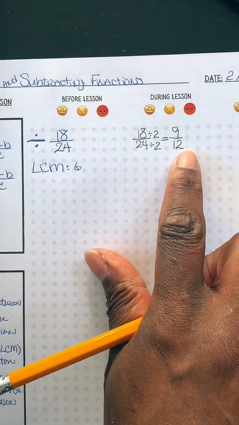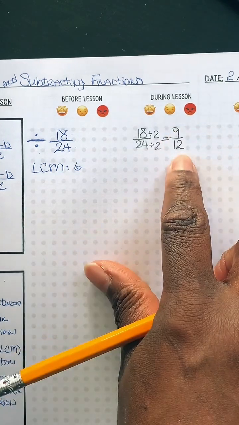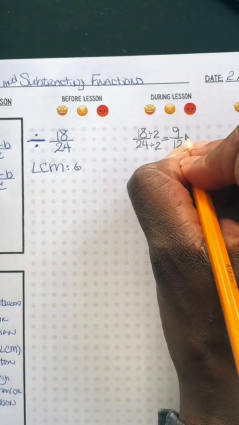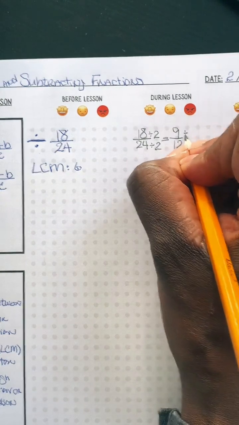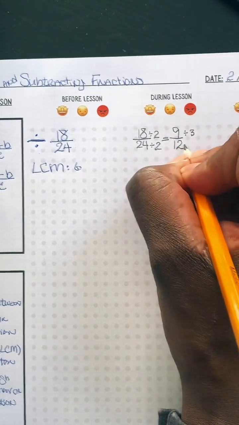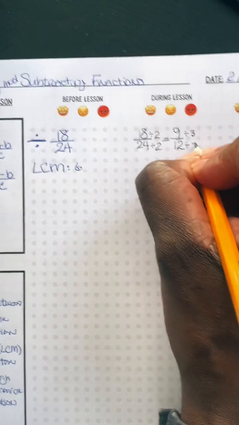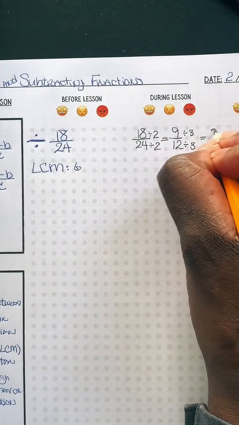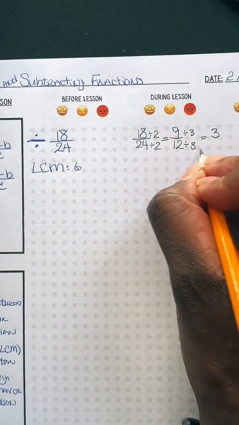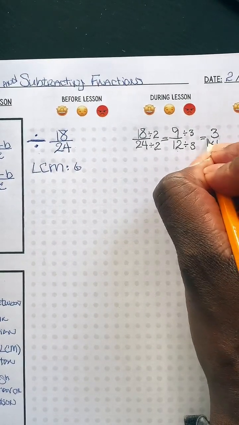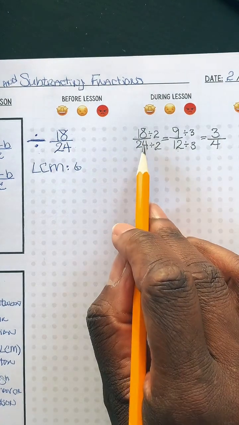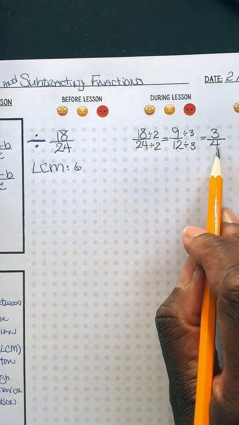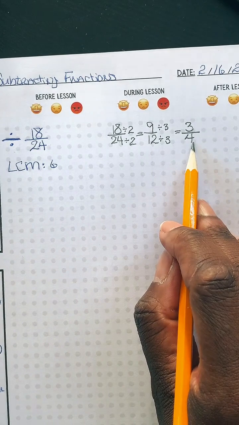Now I'm looking again at 9 and 12, and they both have a 3 in common. So if I divide the numerator by 3 and the denominator by 3, 9 divided by 3 gives me 3, and 12 divided by 3 gives me 4. So 18/24 can be reduced down to 3/4.